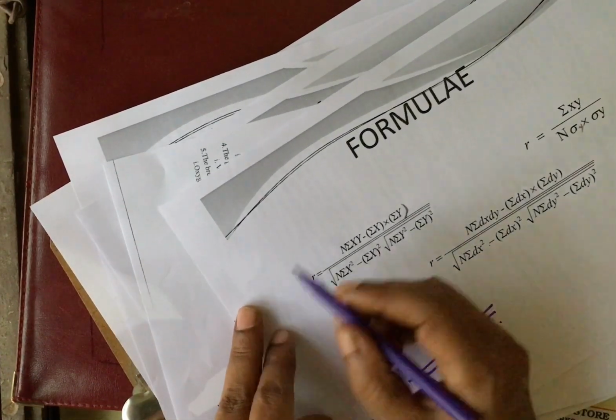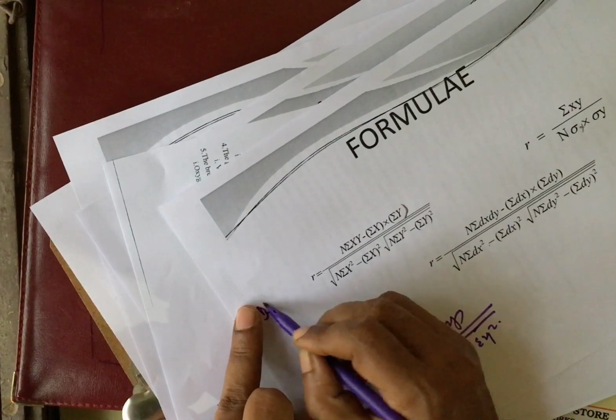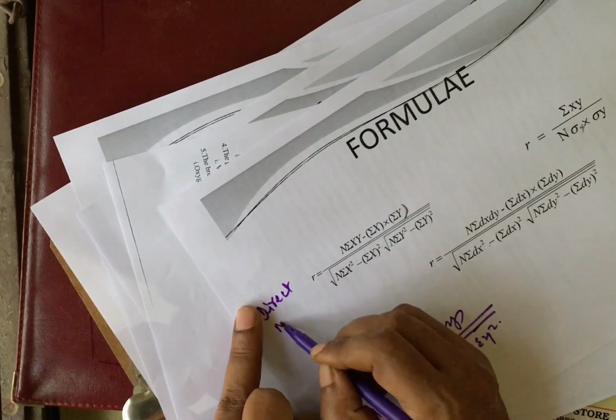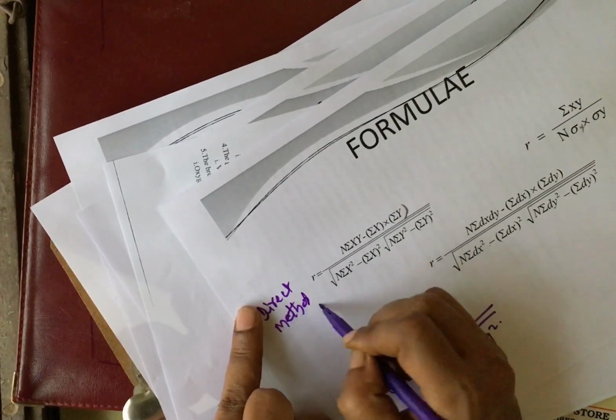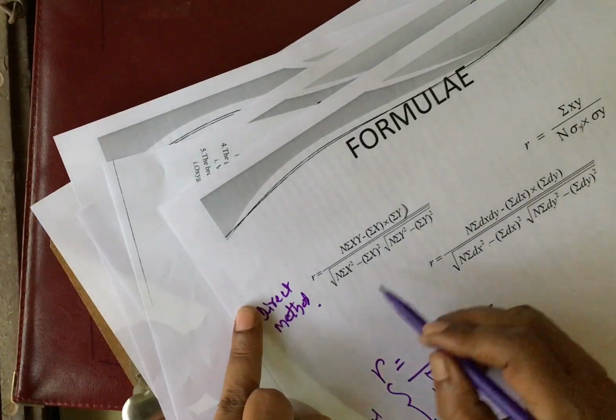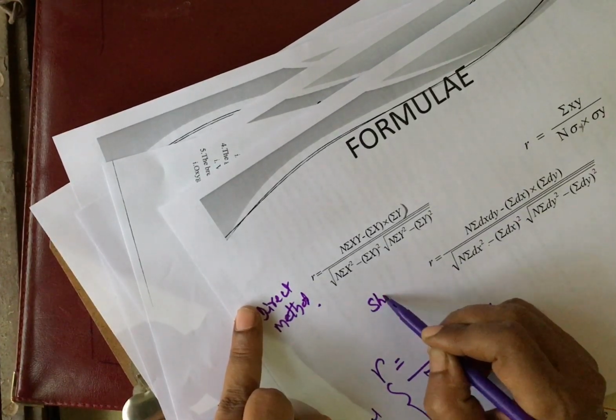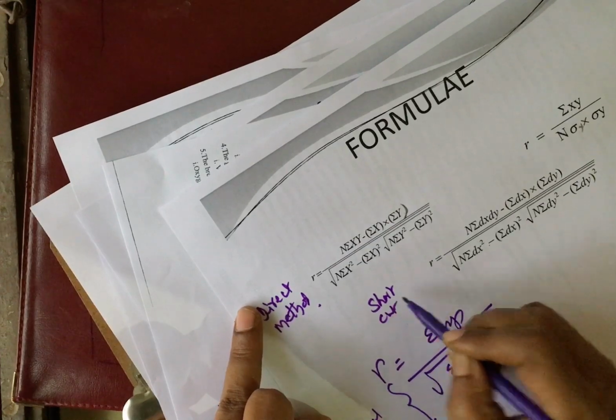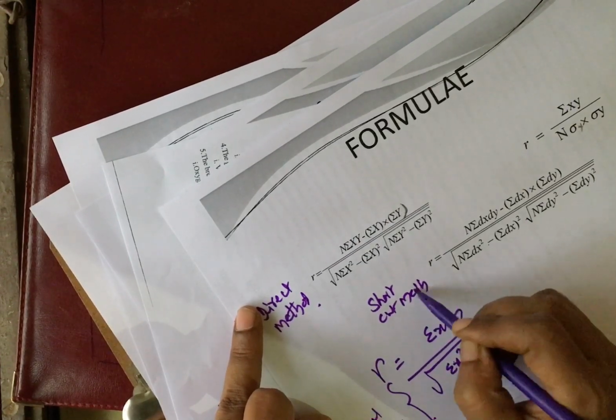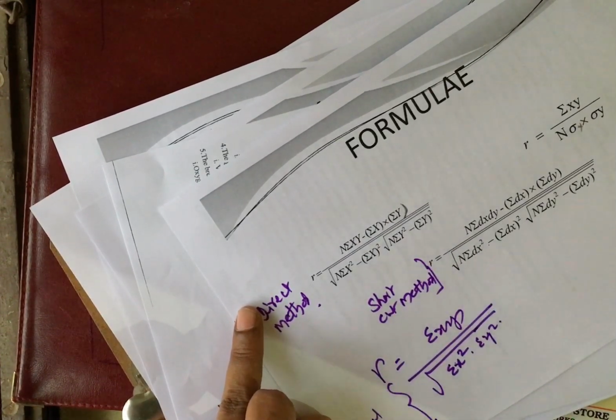Now this is the direct method, and this is the deviation method or shortcut method, step deviation method also we can say.